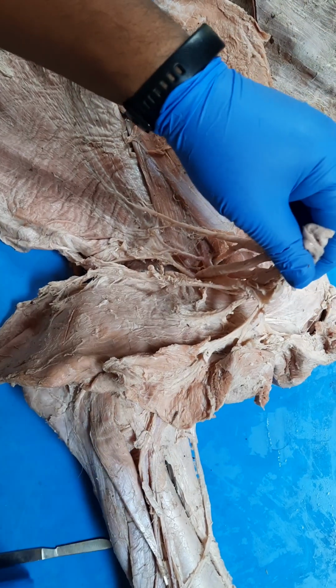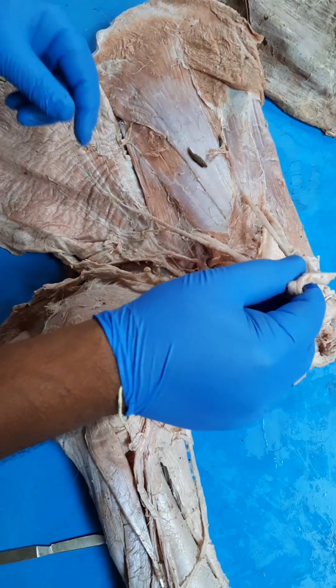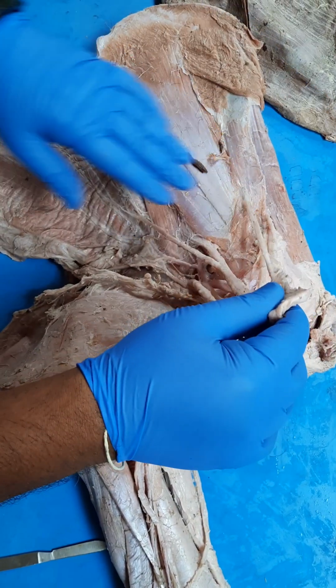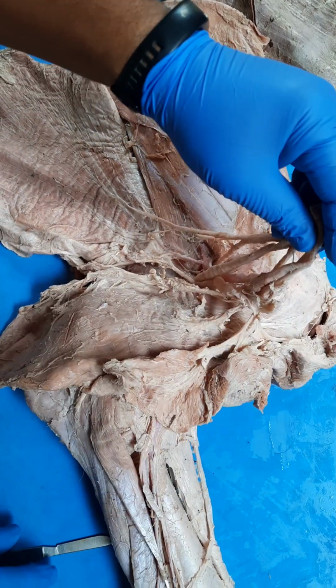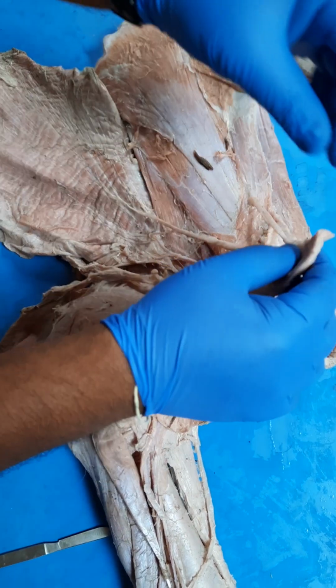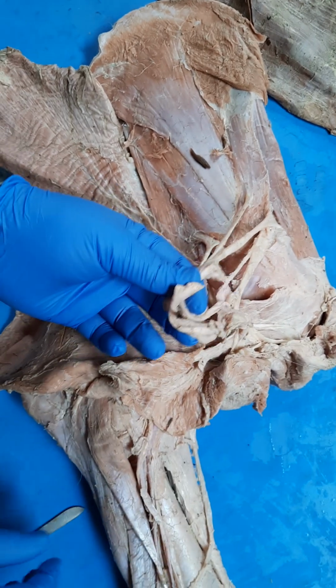The bundle of nerve fibers emerges between the dorsal and the ventral scalenus, and they supply the forelimb as well as the lateral thoracic wall. So, the nerves which come under the brachial plexus, I'll just try to list each and every nerve here.